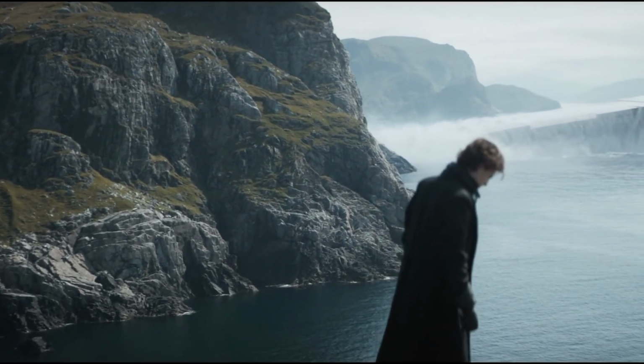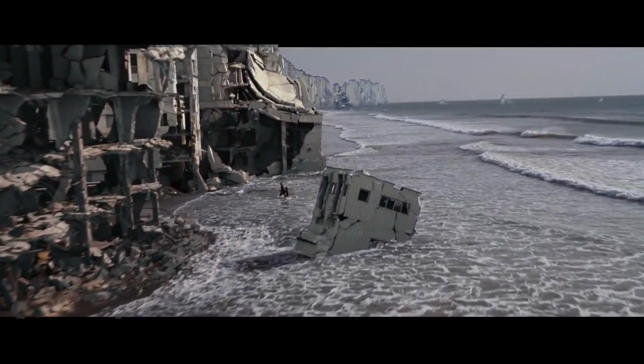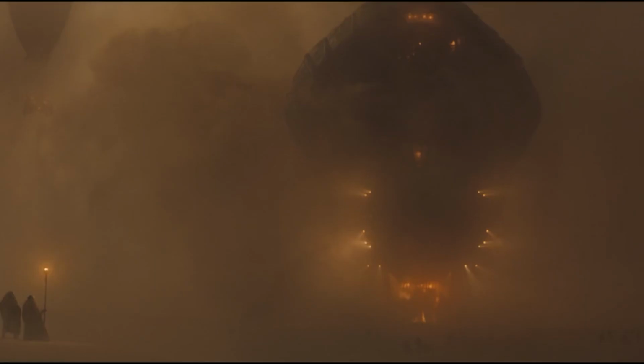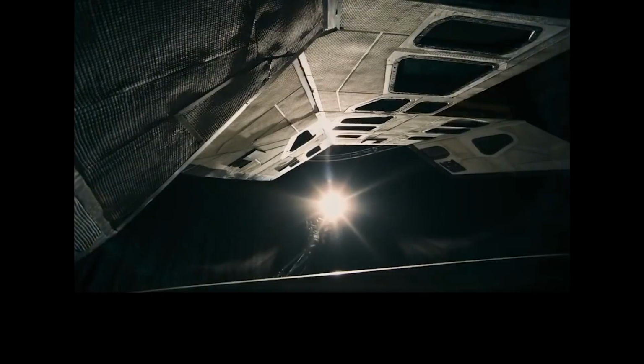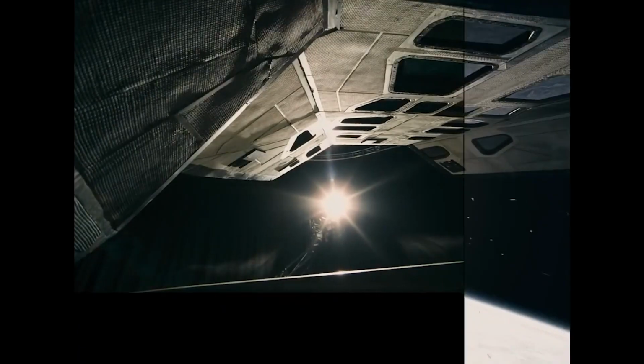So in the next episode, I'd like to talk about some big directors like Chris Nolan and Denis Villeneuve, and how they implement several useful techniques to achieve maximum realism in their VFX shots. So stay tuned for that.